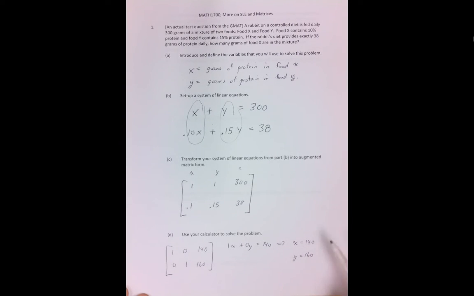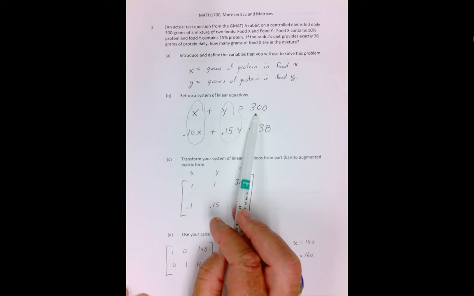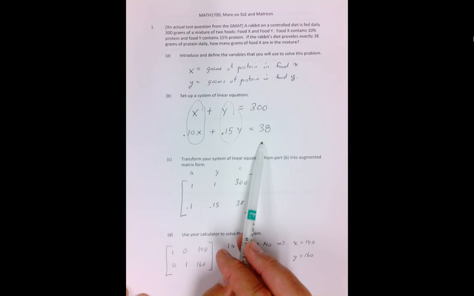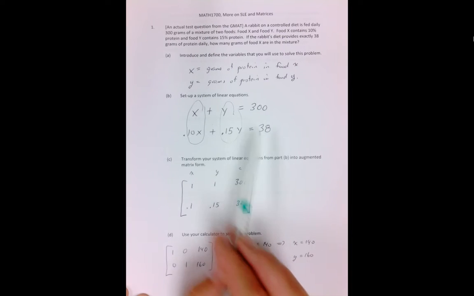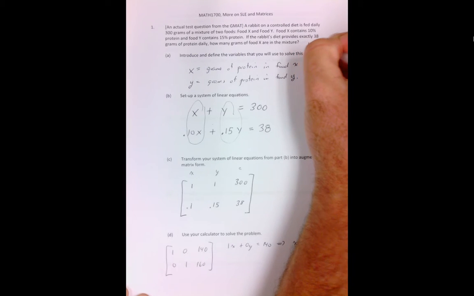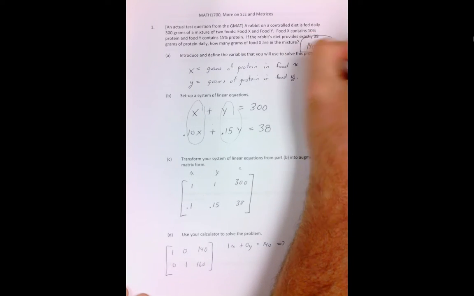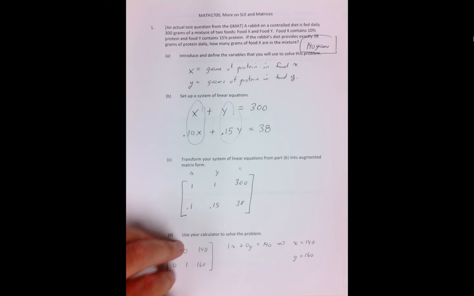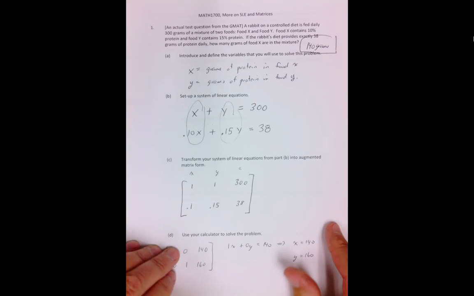So guys, the answer to this question, we need 140 grams of food X and 160 grams of food Y to create a total diet of 300 grams and to create protein of 38 grams total. But it says how many grams of food X, so the answer here would be 140 grams. That was an easy question, but I'd say more than likely that question is missed quite a bit on the GMAT. Okay, gang, number two.